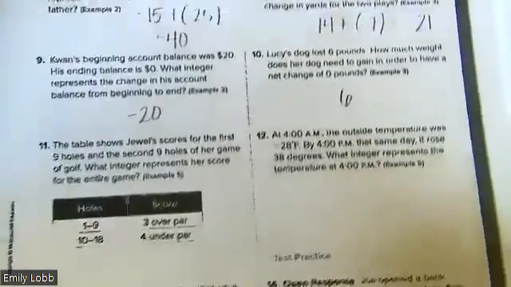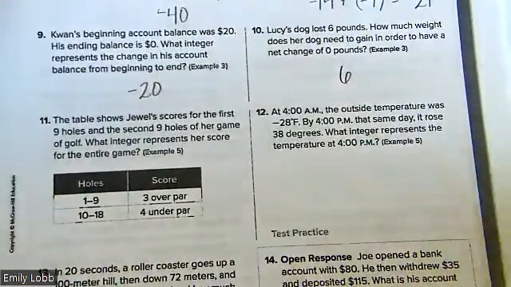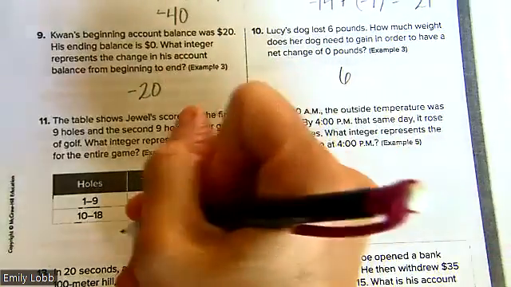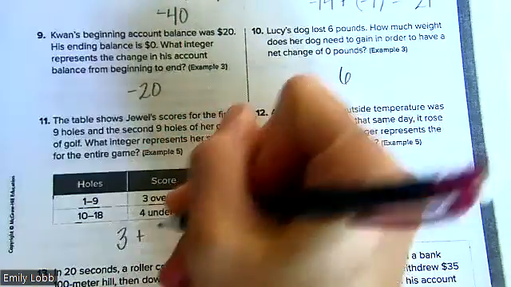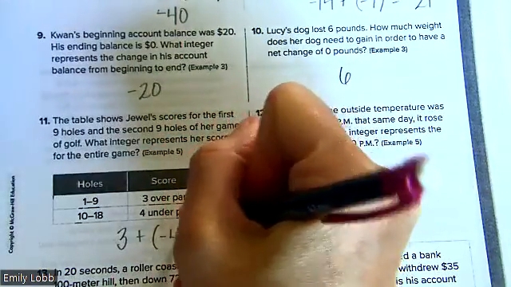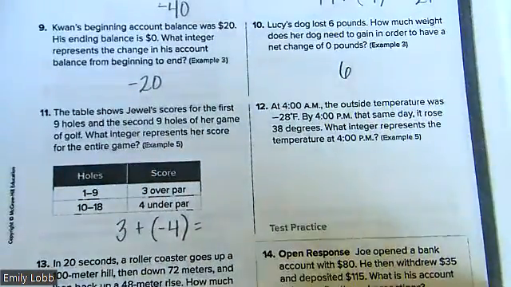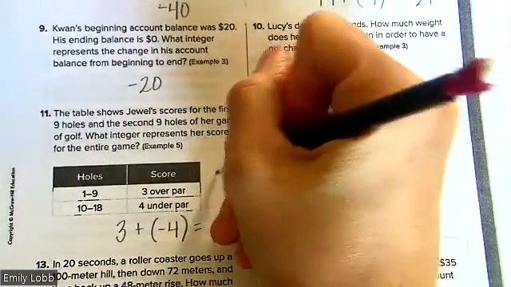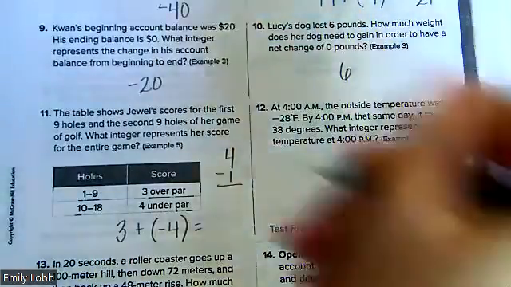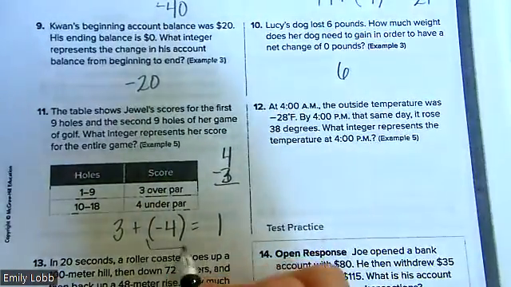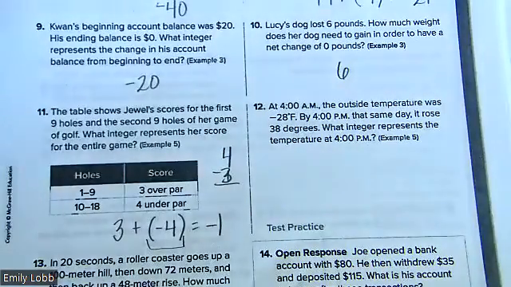All right. The table shows Jules' scores for the first 9 holes and the second 9 holes of her game of golf. What integer represents her score for the entire game? So 3 over would be 3, plus 4 under par would be -4. So if our signs are different, we would say 4 minus 3, which is 1. -1. And my bigger number is negative. Fabulous job.